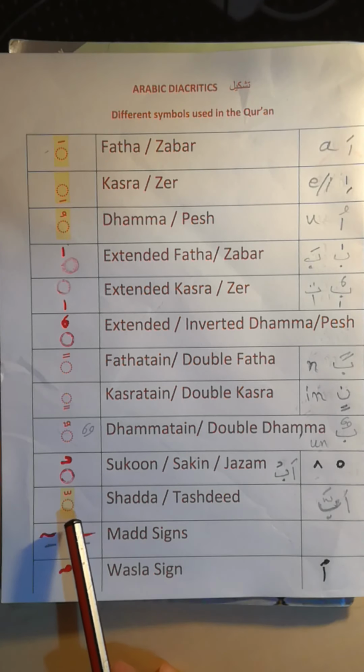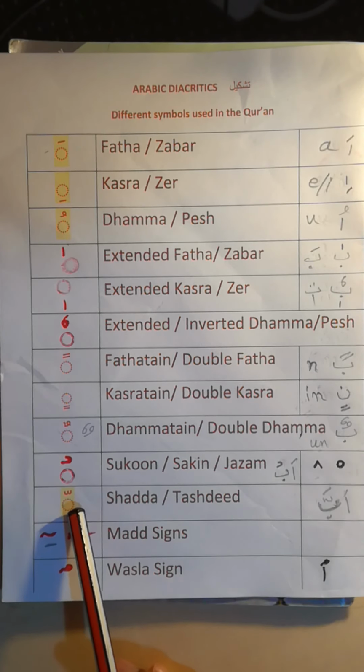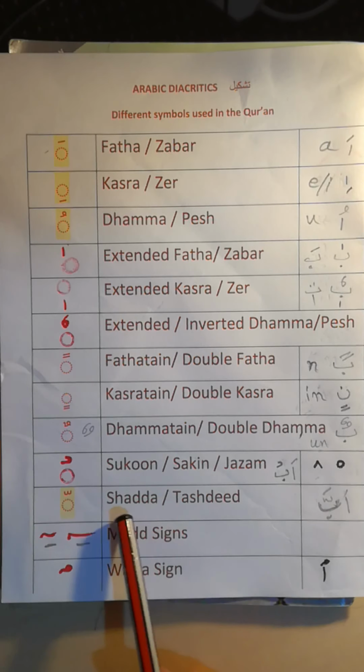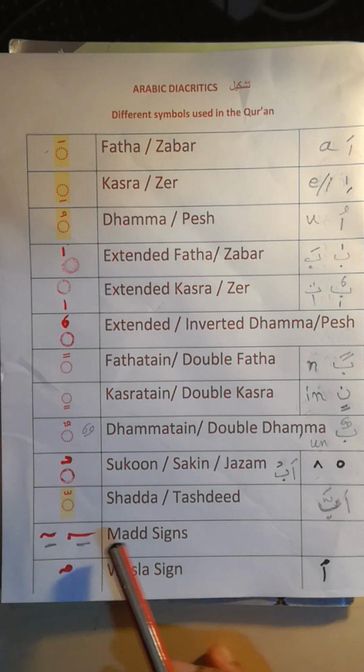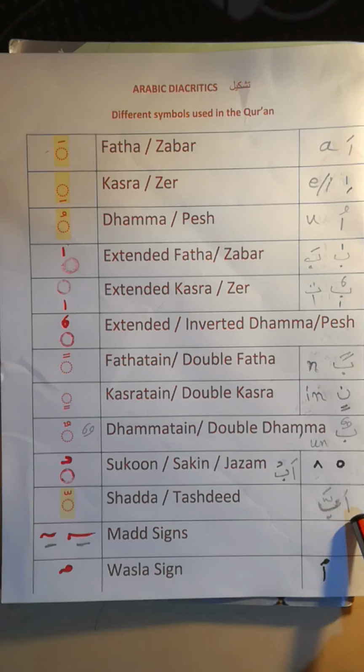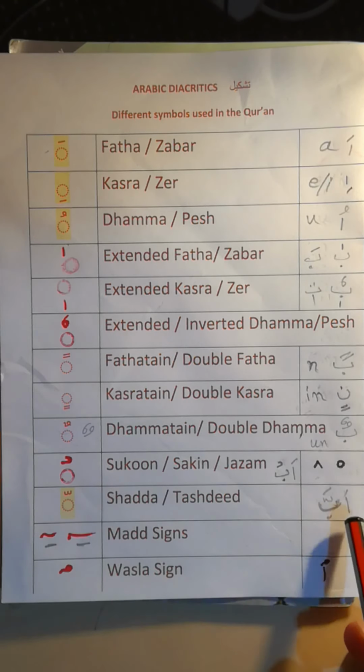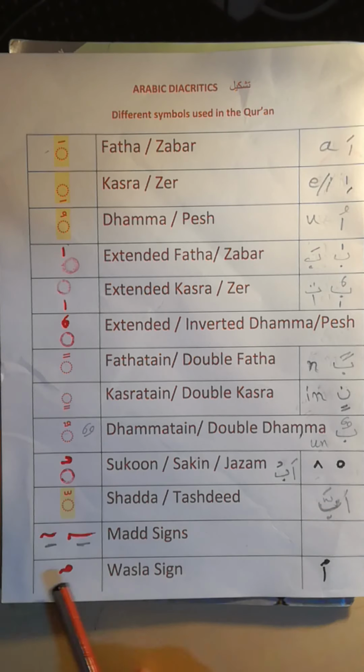Okay, next one, Shadda, a little W-shaped sign. Shadda is also sometimes called Tashdid. To remember, Shadda or Tashdid, I suggest Shadda always. Shadda is for doubling the sound. For example, if Ba has a Shadda, Alif joins with Ba, Alif Ba Fatha, Ab, Ba Fatha, Ba, Abba. So Ba has a double sound. Two times we pronounce the Ba because of Shadda. So Shadda is used for doubling the sound.